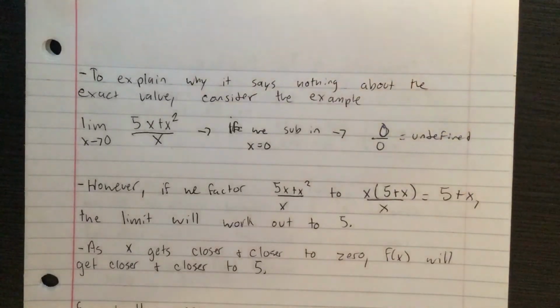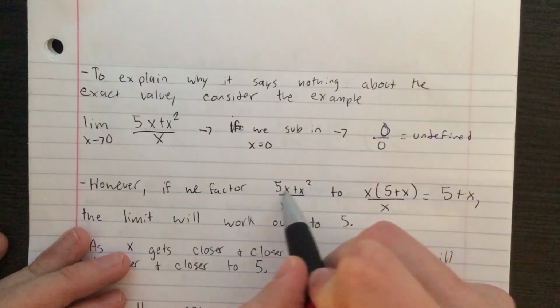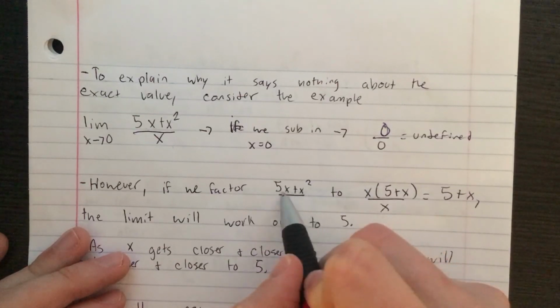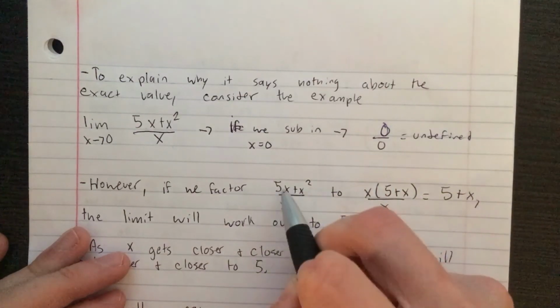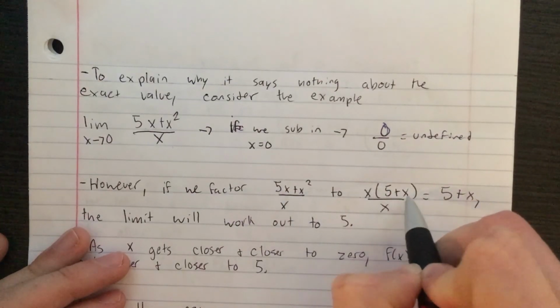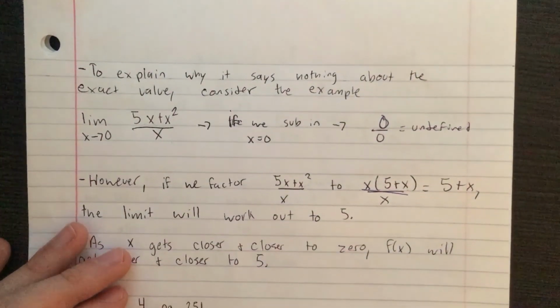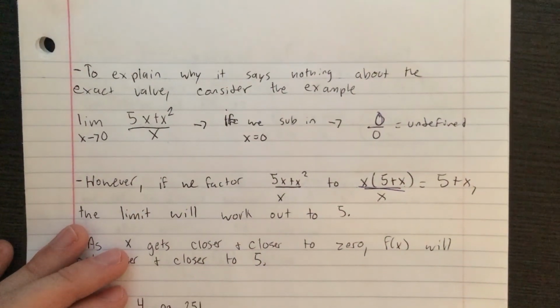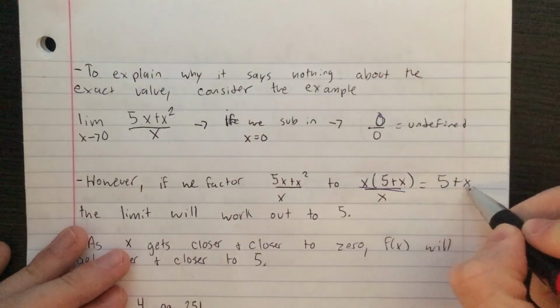However, to figure out the limit here, we can do a little bit of math to simplify this, because in this numerator right here, there's a common factor of x. So if we factor that out, we get x times 5 plus x, divided by x. And then we say, wait a second, we factored and now this thing can simplify. This is going to simplify to 5 plus x.